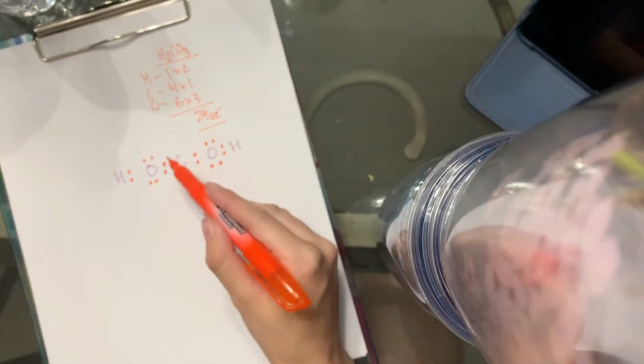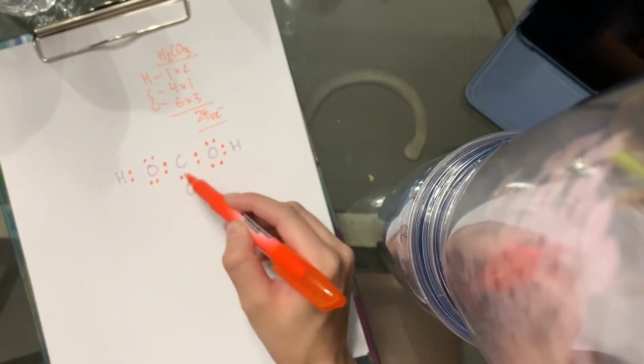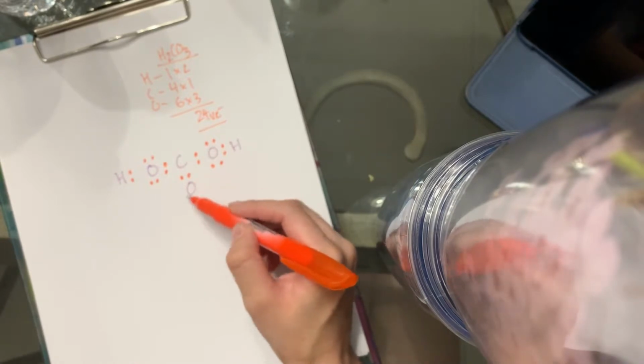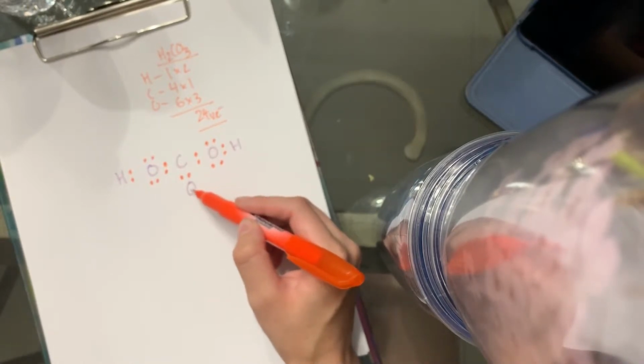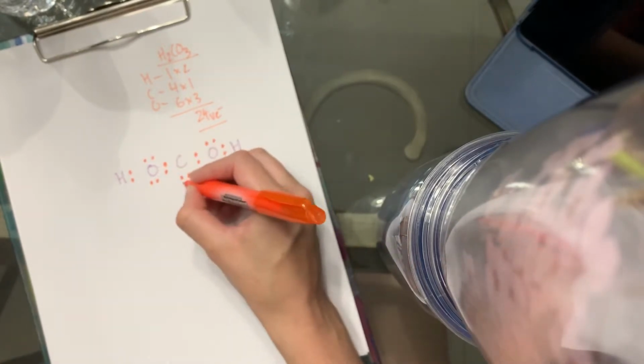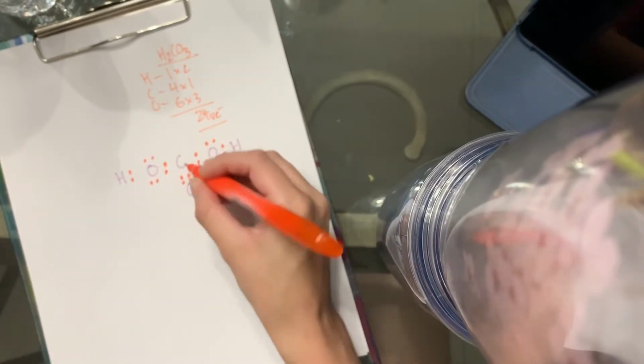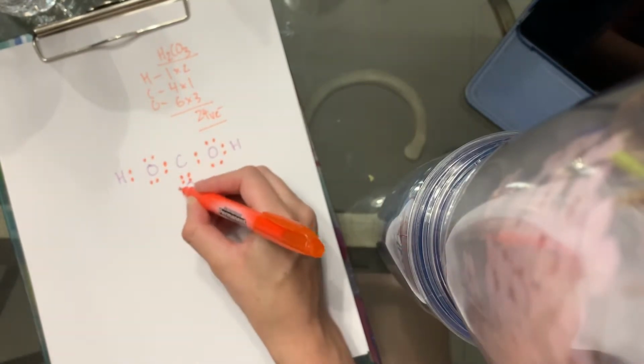This one too. Now when you get to carbon, you realize that it already has 6 through pairs, and it needs 2 more. What I'm going to do is make this a double bond. That makes carbon happy and also helps it get closer. Then I'm just going to fill it out. And ta-da, if you count it up, we have 24 valence electrons. Everyone's shared equally. Everyone's pretty happy. Everyone's at octet. We're in a good spot.